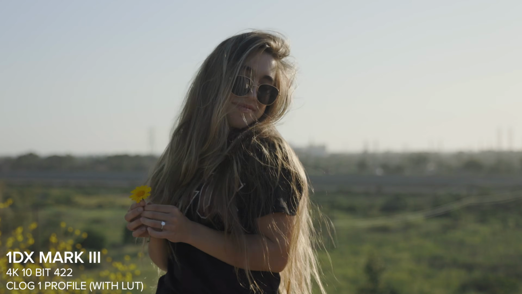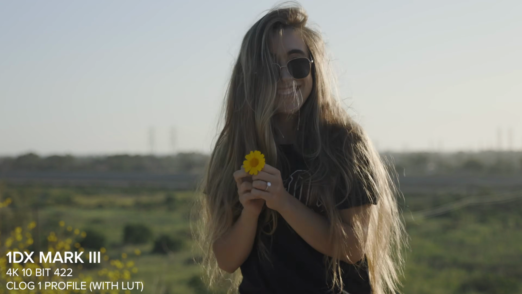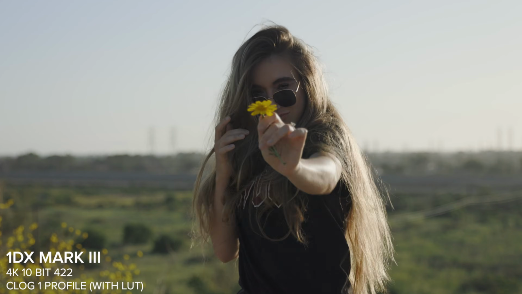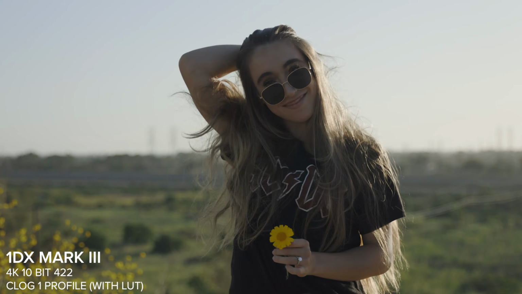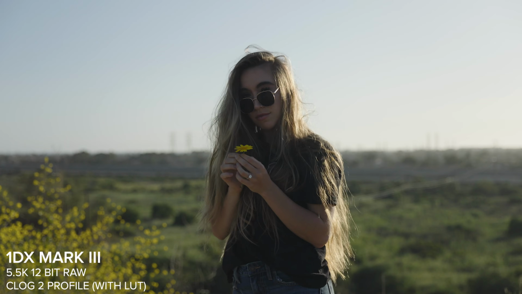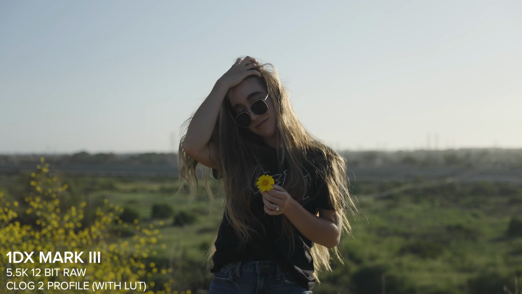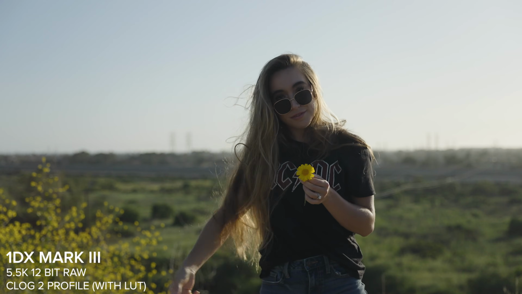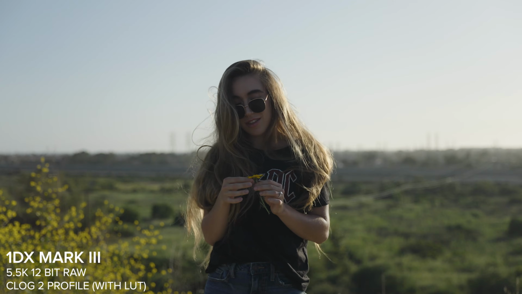I think the image looks really solid here. And you can just tell, even when you're pushing and pulling it and grading it, that you've got a lot more information to work with, and the image isn't quite as brittle as the 1DX Mark II. And then now here's the RAW. If you're looking for the absolute most dynamic range possible, then you're definitely gonna wanna shoot RAW on the 1DX Mark III. That being said, I think the C-Log that's built in, which is 10-bit 422, is a really solid option as well.